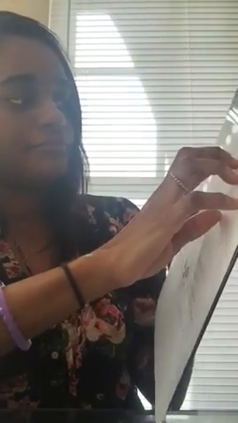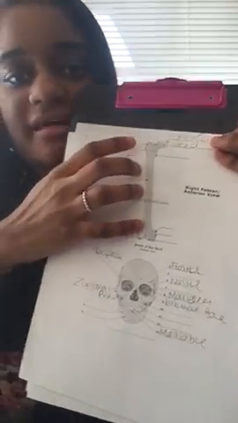And then it has the head, which is right below it, and every head has a neck. Then next is the greater trochanter, which is at the top right there.